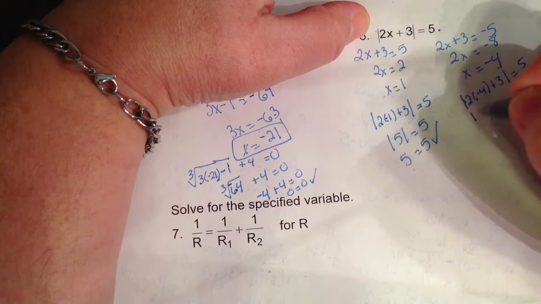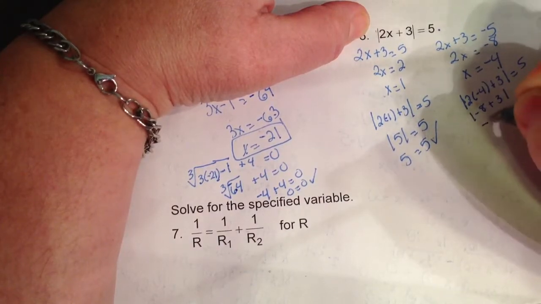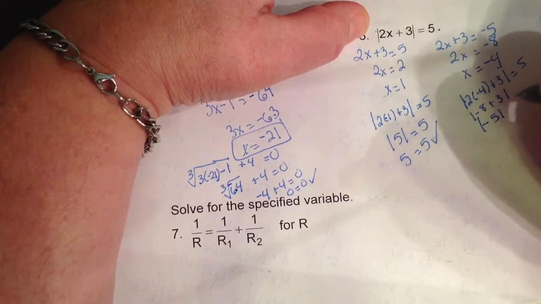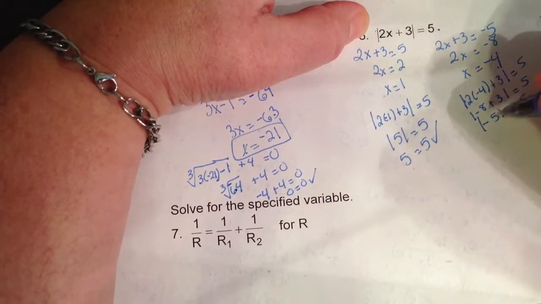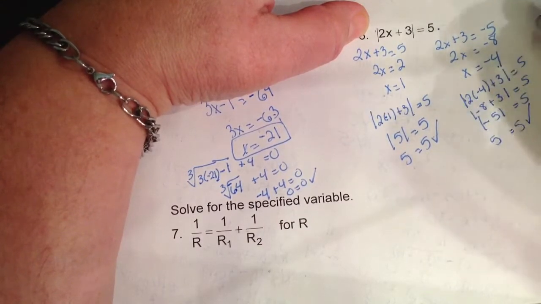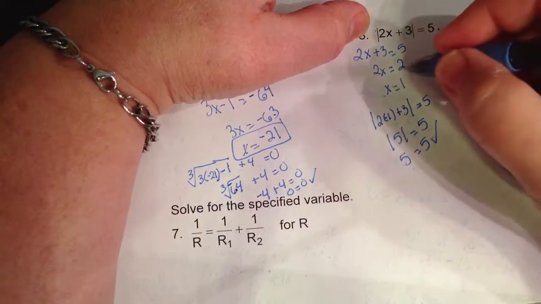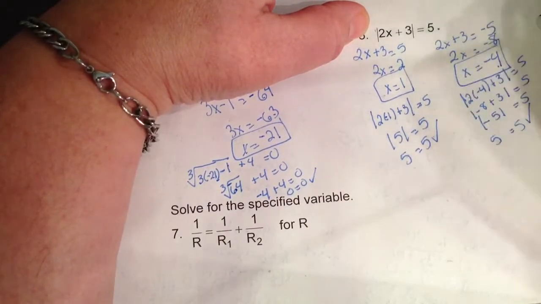That's negative 8 plus 3, which gives us negative 5, and the absolute value of negative 5 is 5. So we have a winner there. So x equals 1 and x equals negative 4 are both good answers.